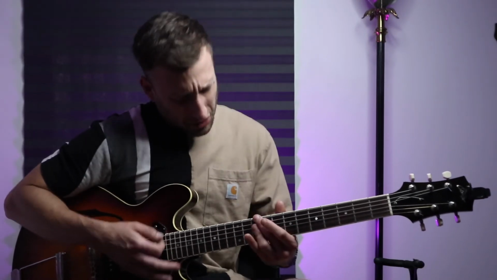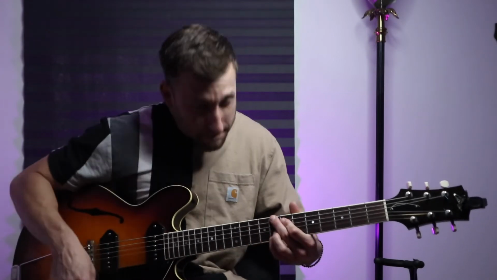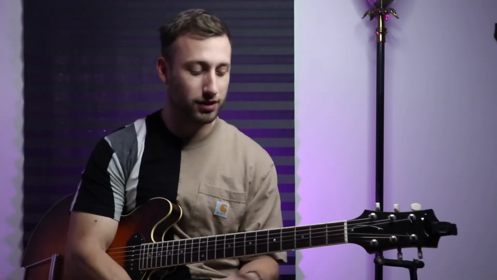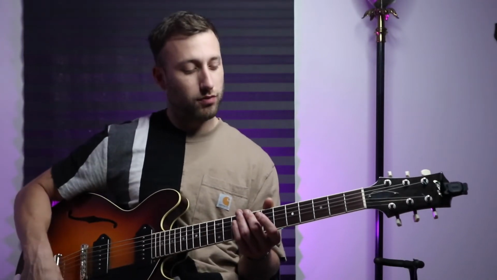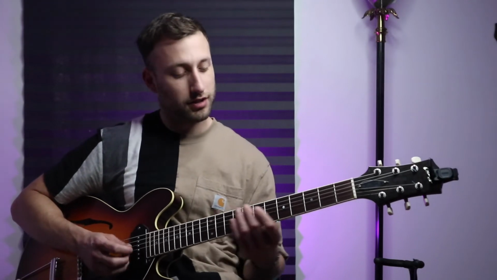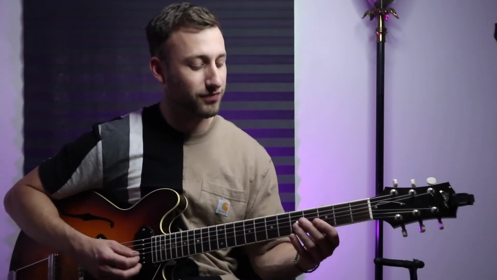Okay, so the next example is going to be the John Coltrane blues, Bessie's Blues, and he plays this in E flat, but I'm going to play it in C. Chick Corea plays this in C, but this one, in case you don't know it, the melody goes like this. 1, 2, 3, 4.